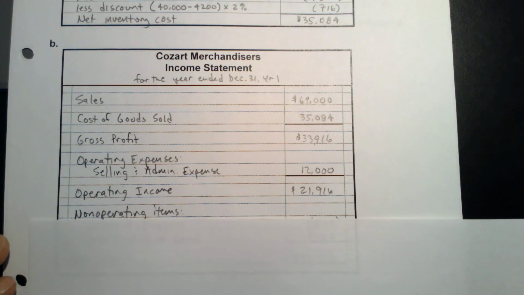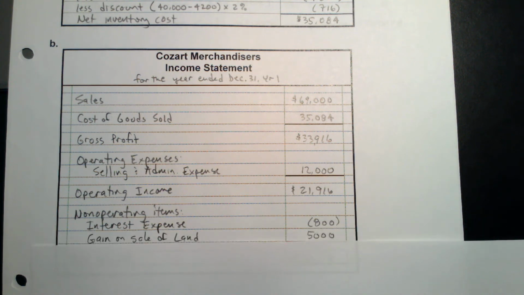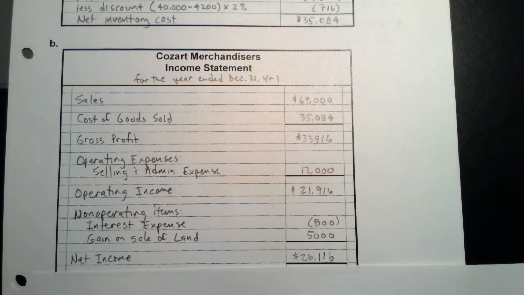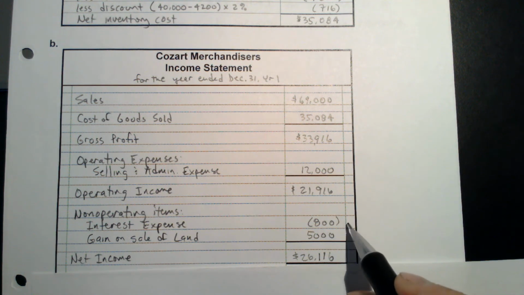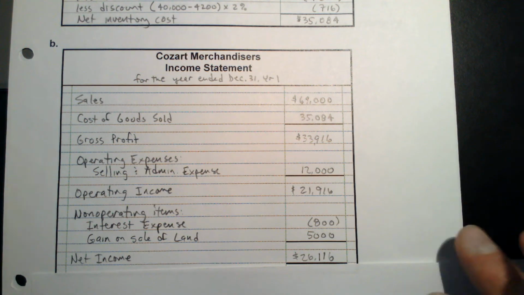Then I've got some non-operating items. So these are items that are outside of my normal operations. That's interest expense and that $5,000 gain on the sale of land. So my bottom line, my net income is 26,116. That takes into account everything. But again, these two items here are not why I'm in business. So I separate them out to make my financial statement more comparable to other companies.